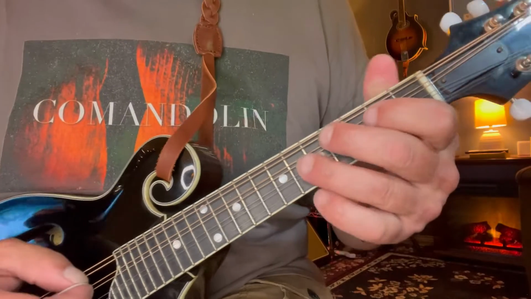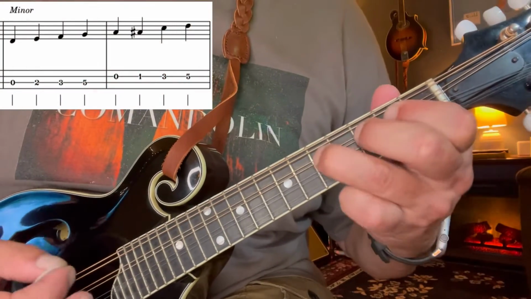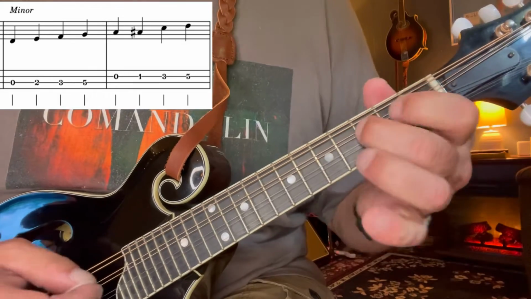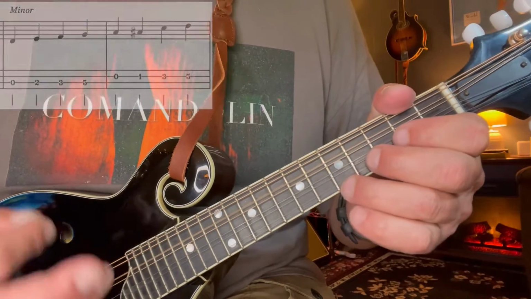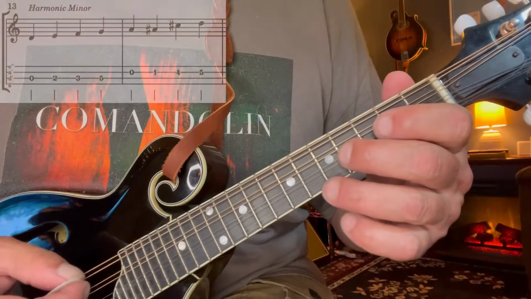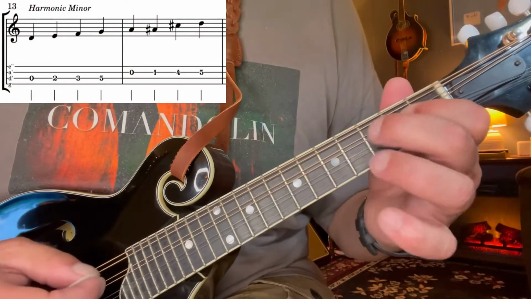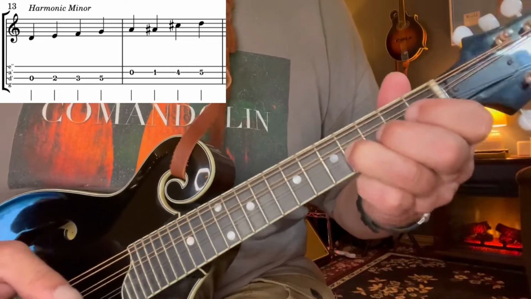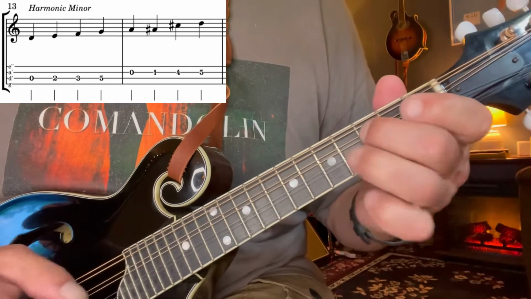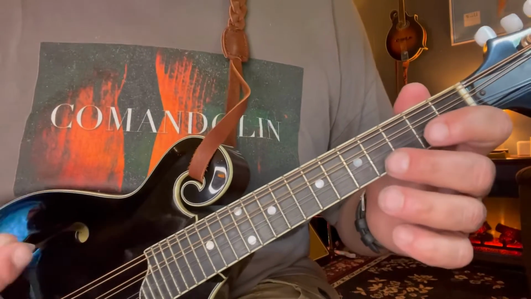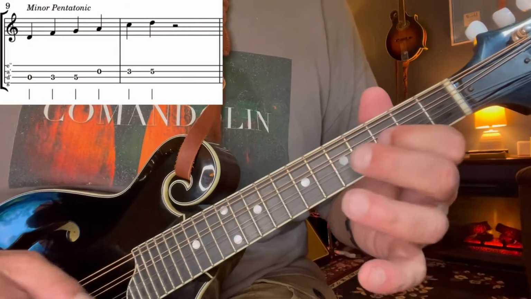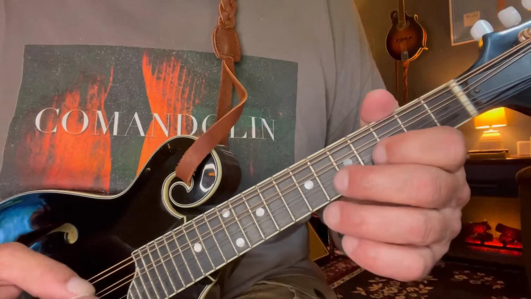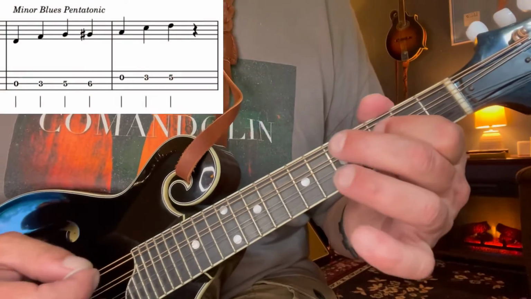We looked at minor. We changed one note of that to make it harmonic minor, getting that nice tension note there. We did a minor pentatonic. And we did a minor blues pentatonic.